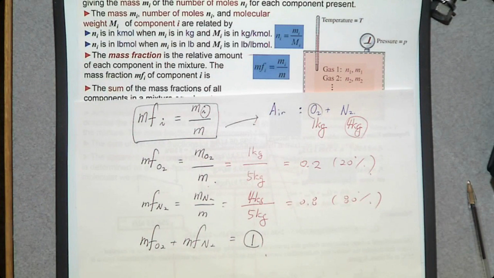And you may think that, oh, this is too easy. I thought that Thermodynamics 2 is quite challenging. Then this is not what I expected.